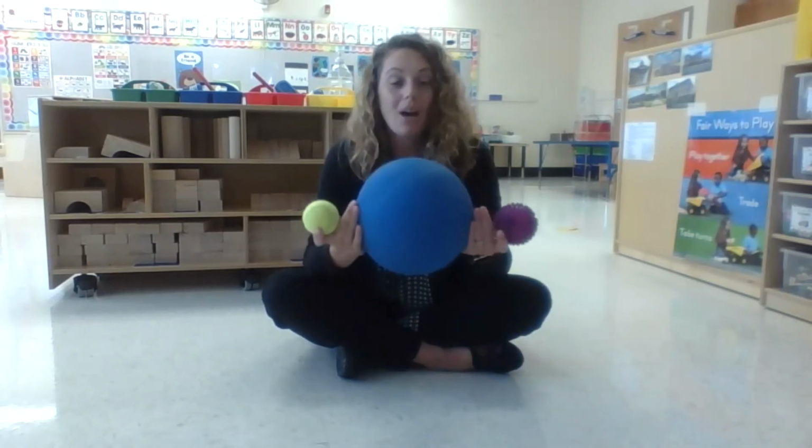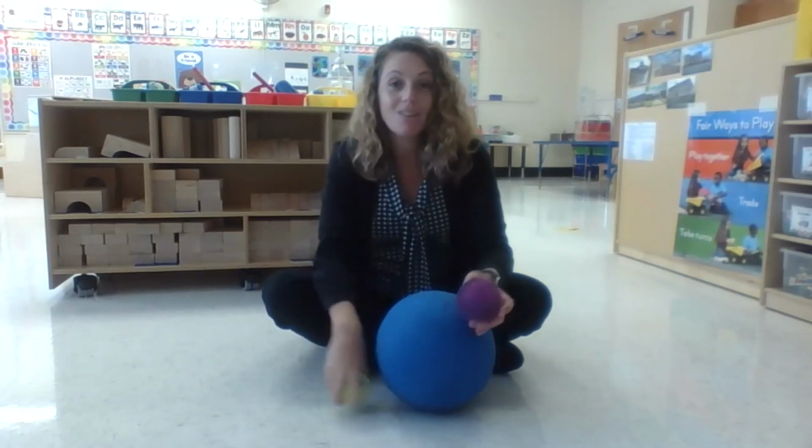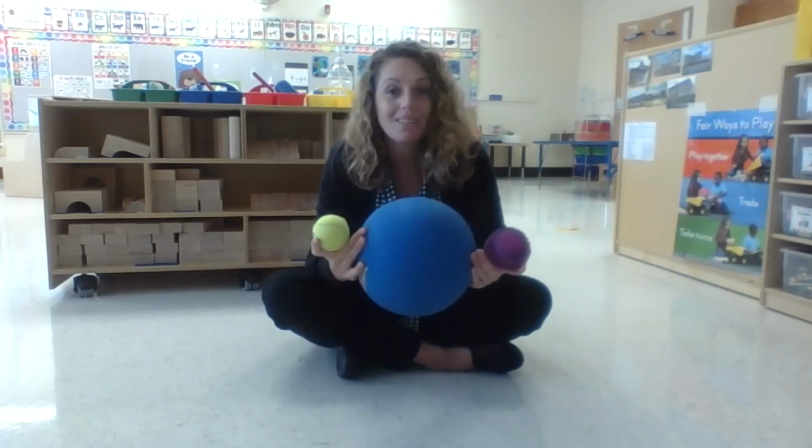Alrighty, my boys and girls, I hope you have fun with this activity. I can't wait to hear all about your bouncing balls. I wonder if I stand up, if my ball will bounce more than if I sit down. Now we can start to add different comparisons to our bouncing balls. Just another fun addition to this activity.